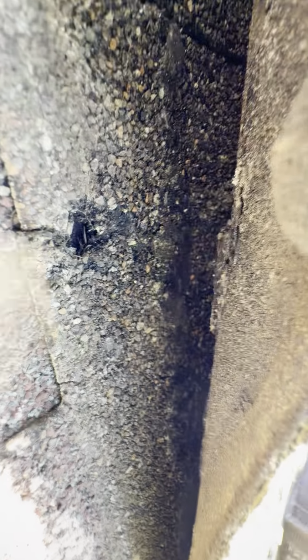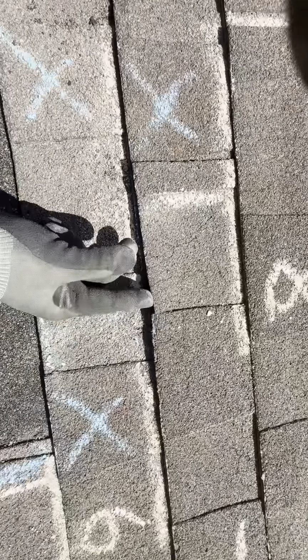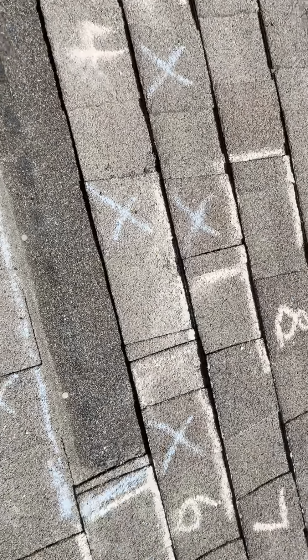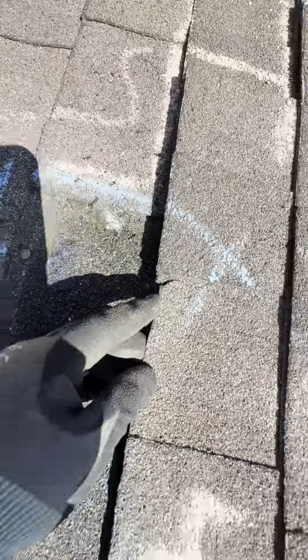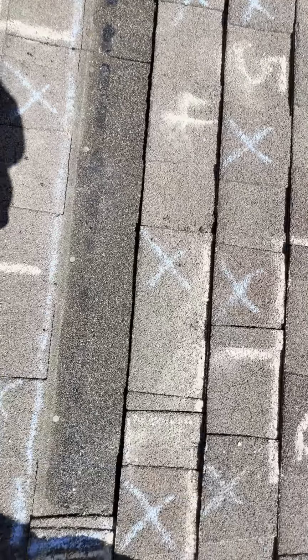Big mat transfer. Look at that. Okay. Nail pull through mat transfer. The shingle itself has ripped. Actually, I saw another rip over here too. Where was that? Here. We've already said that's a failure, but so far, every single shingle has failed.